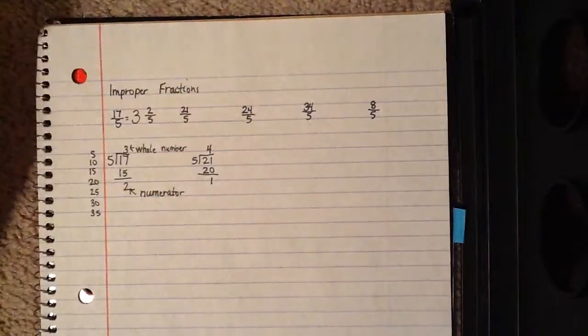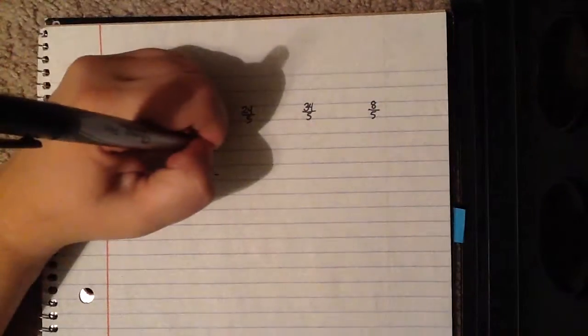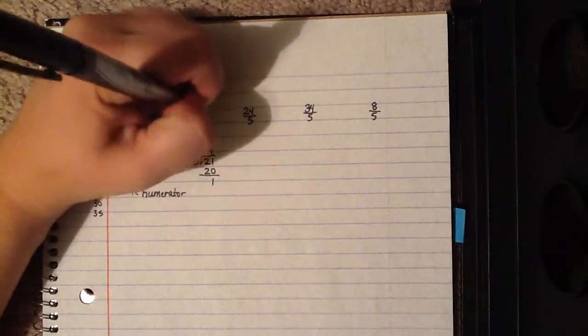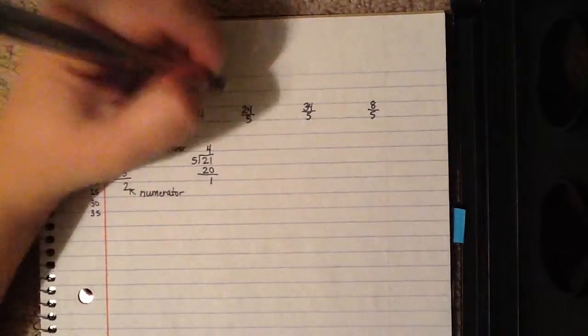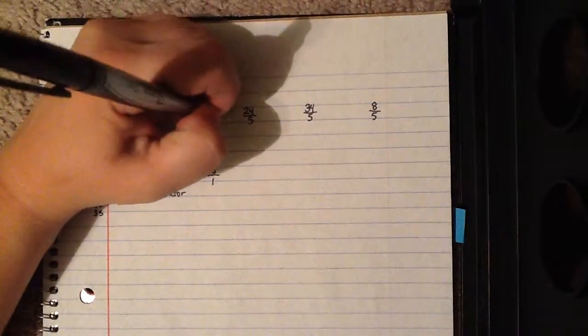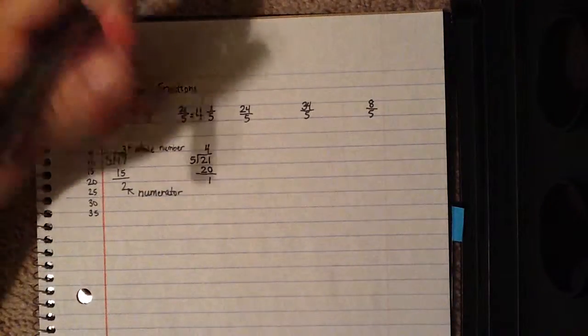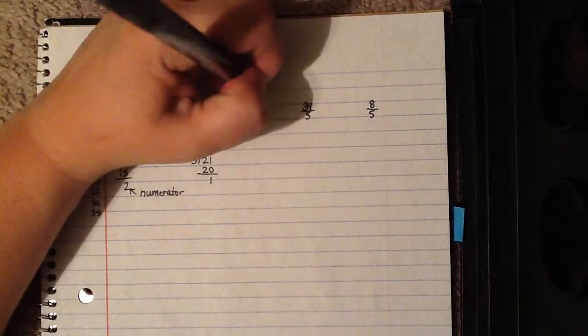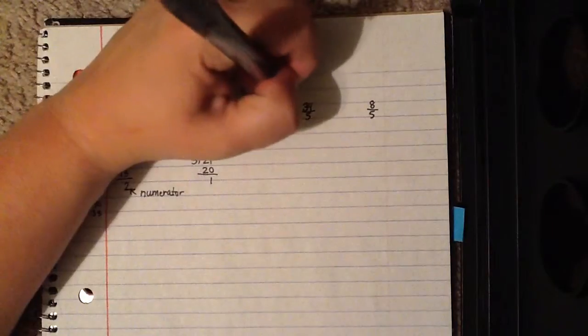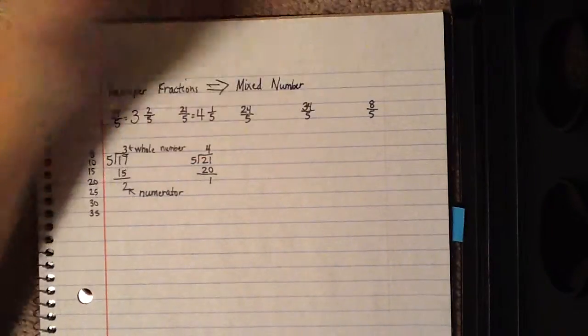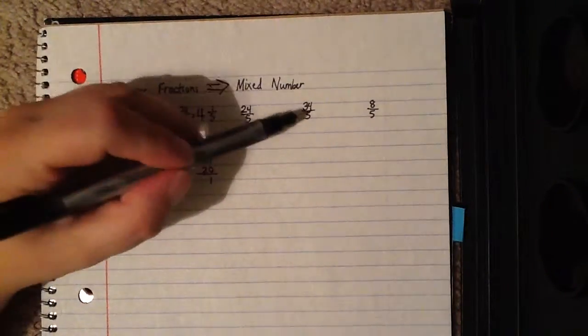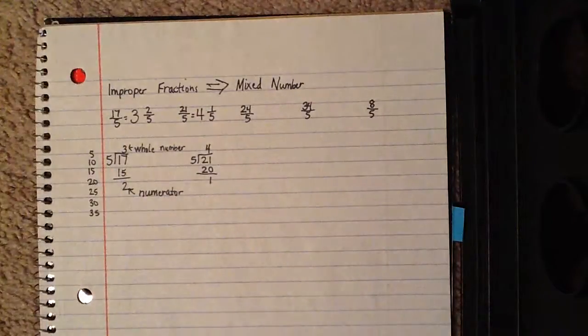When I subtract, I have a remainder of 1. My whole number is 4. My numerator is 1 over 5. Going from an improper fraction to a mixed number. Go ahead and complete the last 3 on your own.